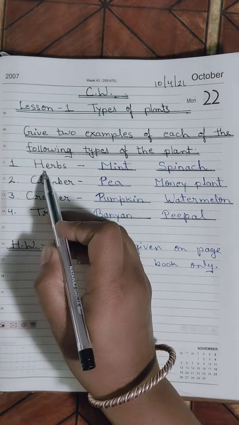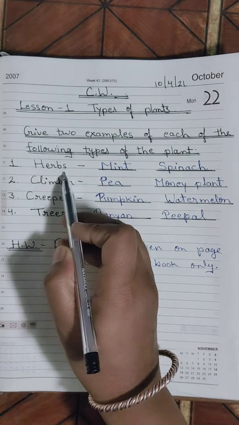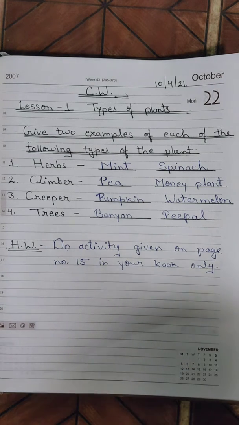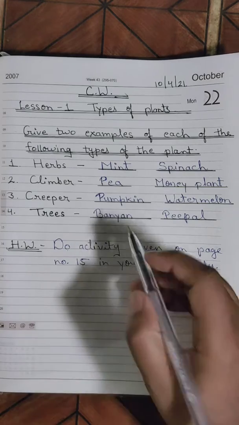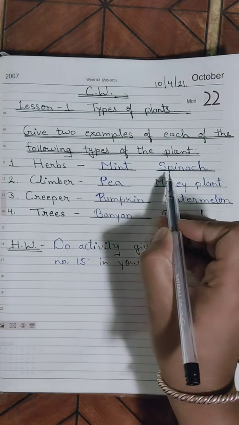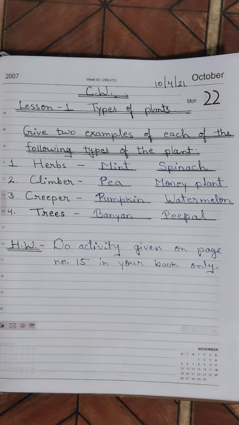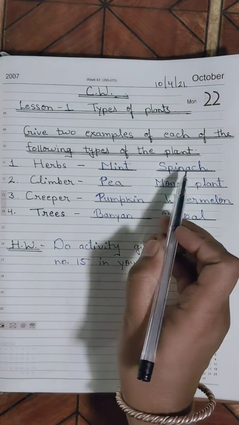Your first type of plant is herbs. Herbs are the small plants. They have soft stems. They are very weak. The example of herb is mint, and another example is spinach. You all must have eaten mint and spinach. We all use them in our kitchen for cooking purposes. Herbs are also used for medicinal purposes. So the examples are mint and spinach.